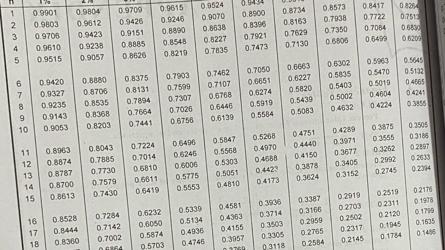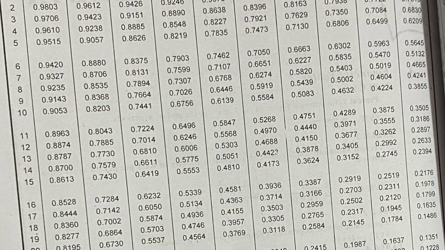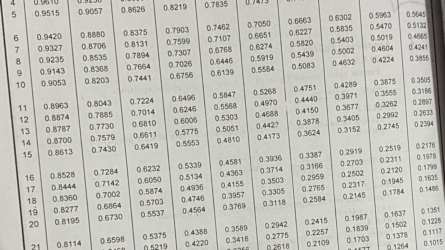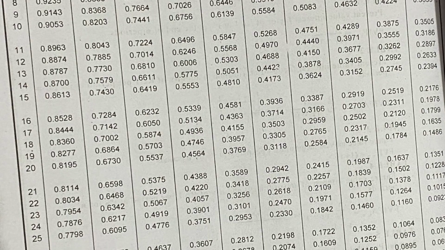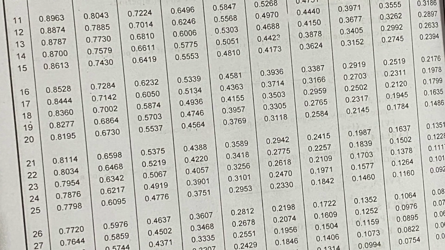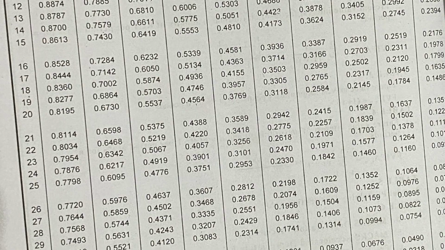Now, looking at the present value interest factor table at the 5-year row, the factor 0.7 lies between the 7% lower rate and the 8% higher rate. Therefore, to obtain the exact interest rate, we interpolate the result as follows.